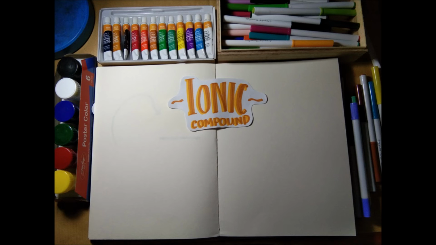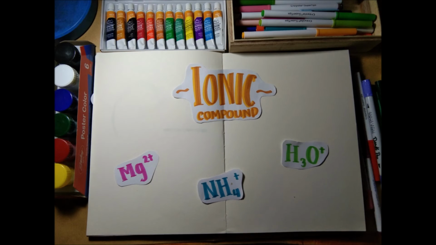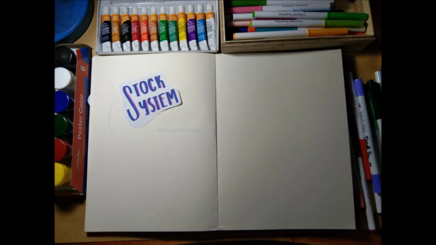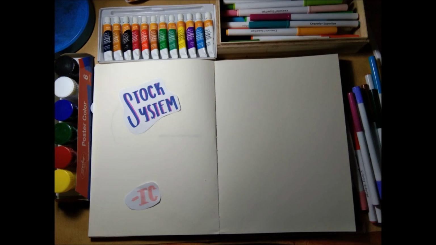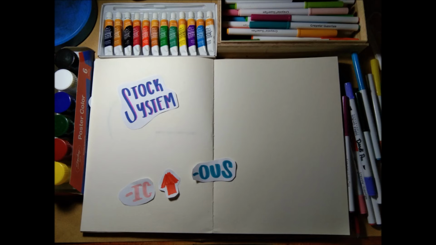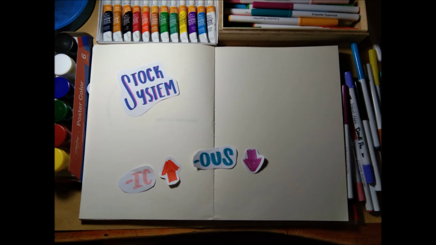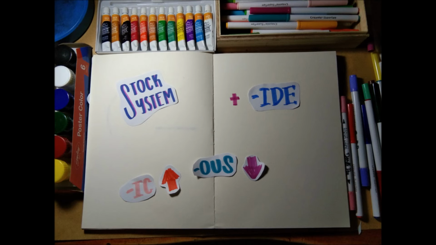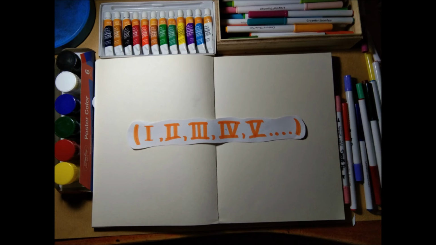Some ionic compounds form 2 or more types of cations. Stock system is used in naming these. Just add the suffix "ic" to the classical names with higher charges of metal cations, and the suffix "ous" to the lower ones. Then, add the suffix "ide" to the nonmetal anion. Or you can simply add the Roman numeral of the number of the charge of the cation.